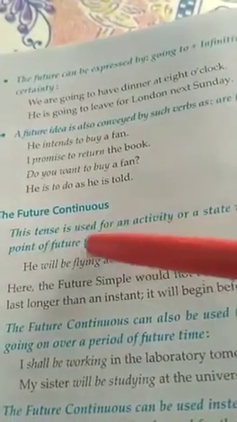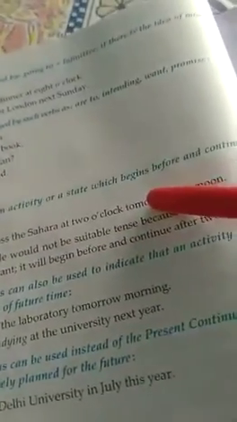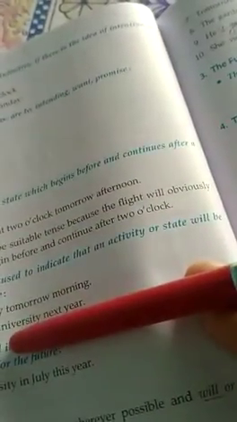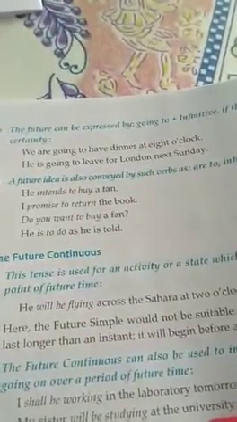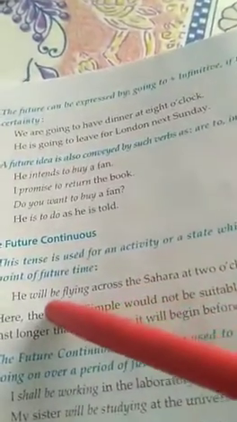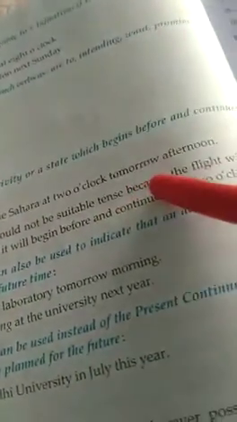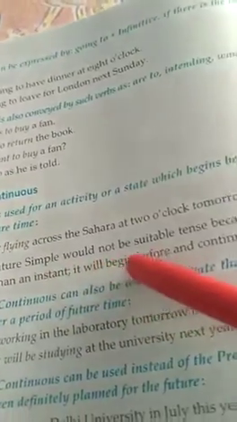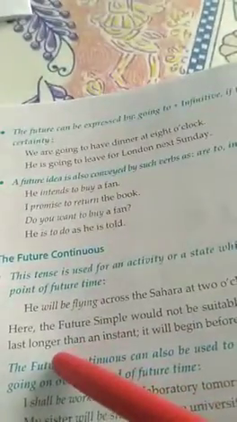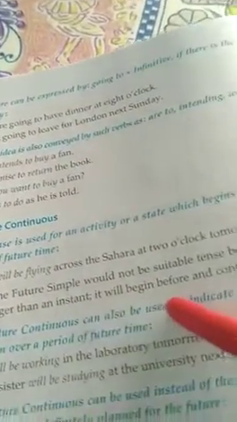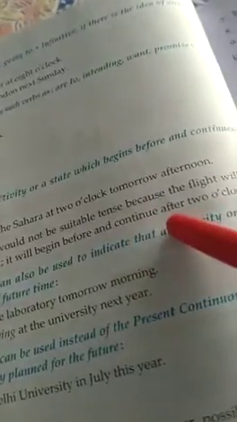Now the future continuous. This tense is used for an activity or a state which begins before and continues after a point of future time. Example, he will be flying across the Sahara at 2 o'clock tomorrow afternoon. Here the future simple would not be a suitable tense because the flight will obviously last longer than an instant, and it will begin before and continue after 2 o'clock.